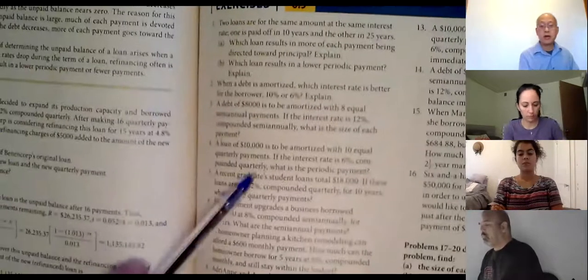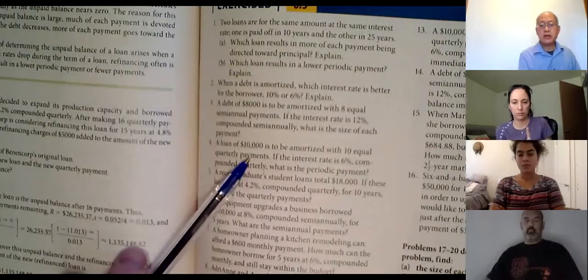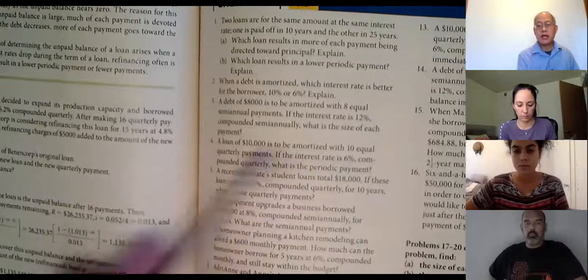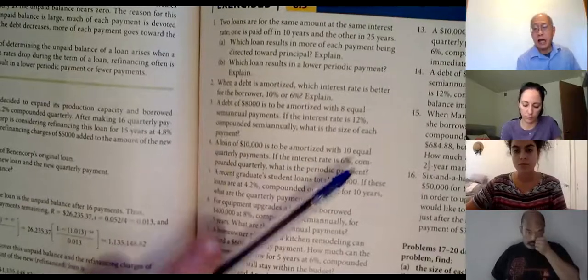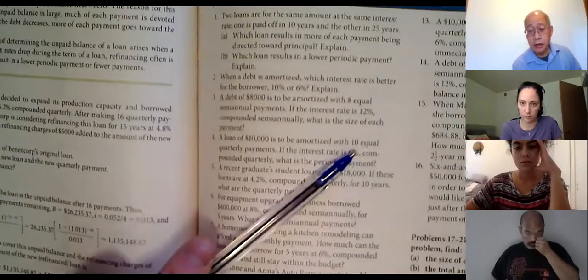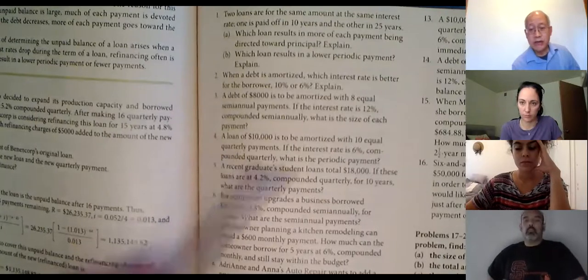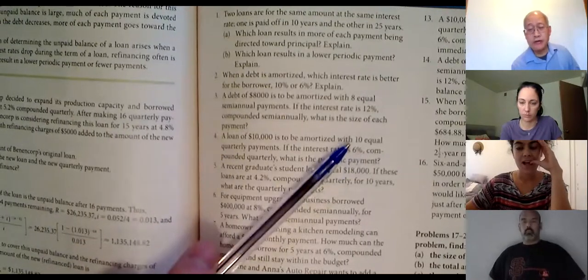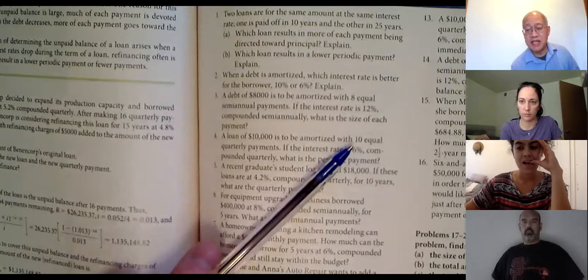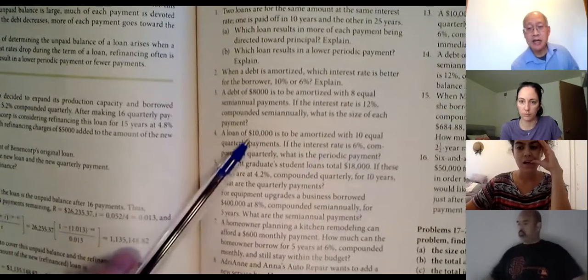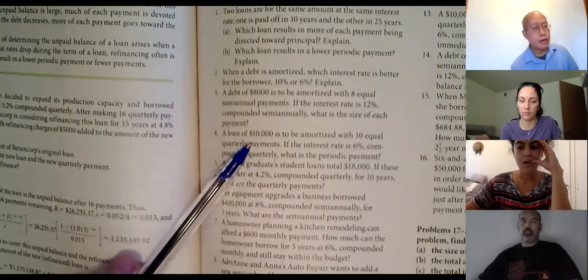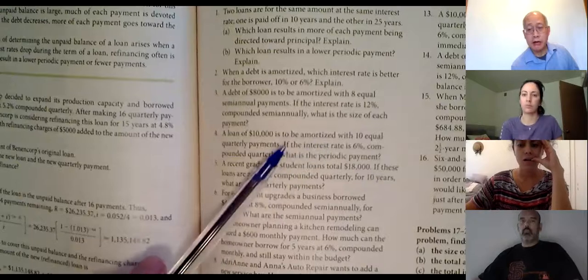Okay, so let's look at the language. A loan of $10,000 is to be amortized with 10 equal quarterly payments. Now, when they say it like that, N is already 10, equal quarterly payments. Okay, we do have quarterly, so we have to chop up the 6%, but you don't have to chop up or multiply by the 10. It doesn't say 10 years. It says 10 payments. So that would be what, 2.5 years? You don't really need to know that.